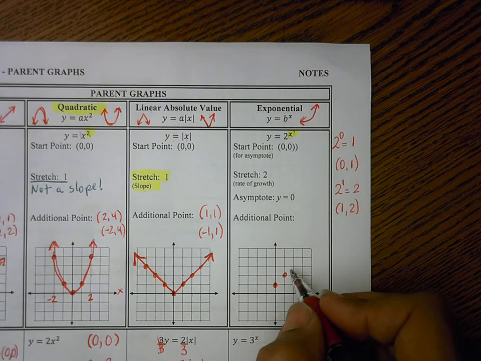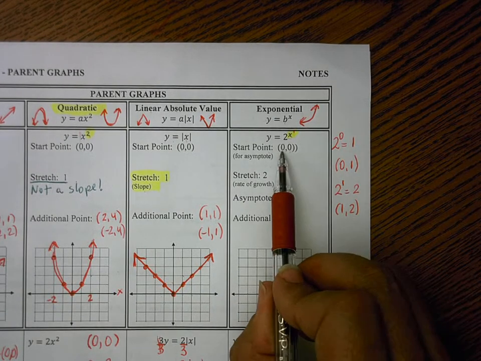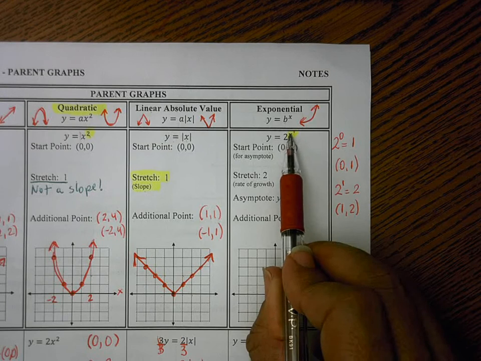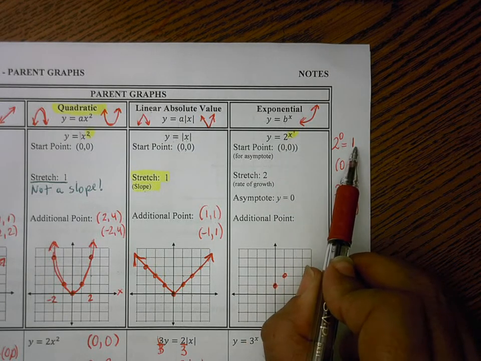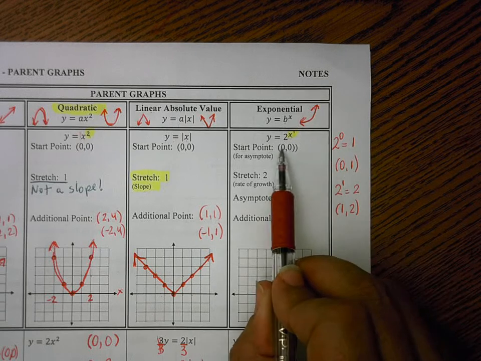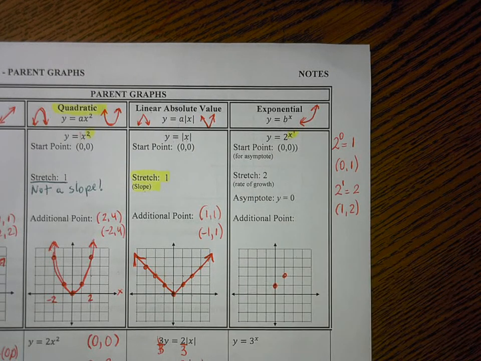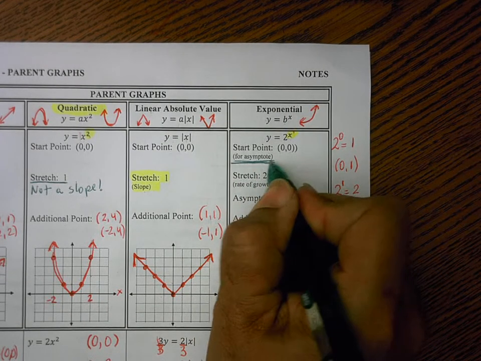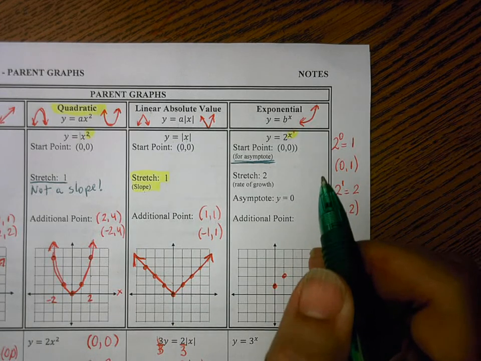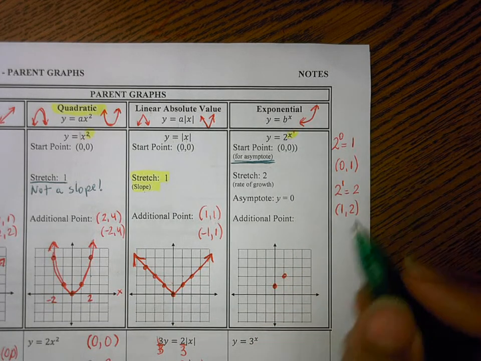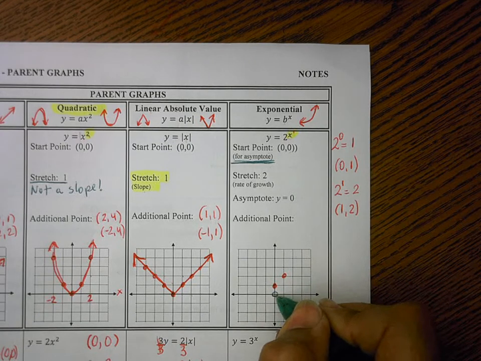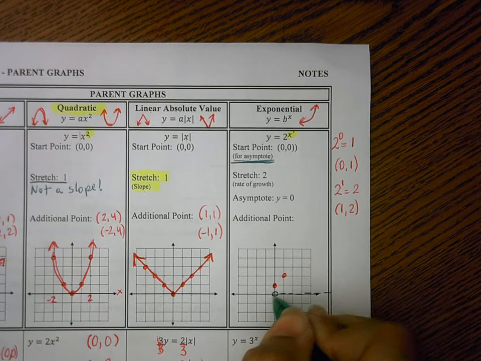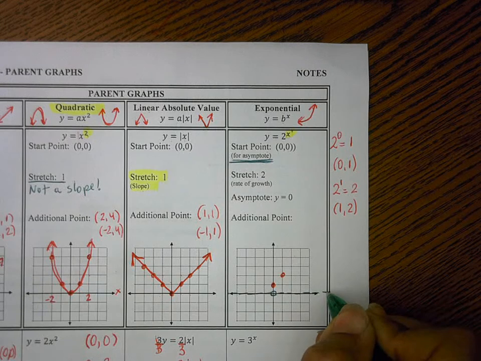Now, why did we not get a 0, 0? Let's look over here. The starting point, it's 0, comma 0. Why? Well, if I plug in a 0 for x, notice that I did not get a 0 at all. I got a 1. So why is 0, 0 our starting point? It's not. Notice what it says right underneath it. It's for an asymptote. Okay, an asymptote is an invisible line, an invisible barrier that we don't touch. So I'm going to put an open bubble for my starting point, and I'm going to draw this invisible barrier. We call it an invisible line. Okay, this invisible barrier we don't touch.